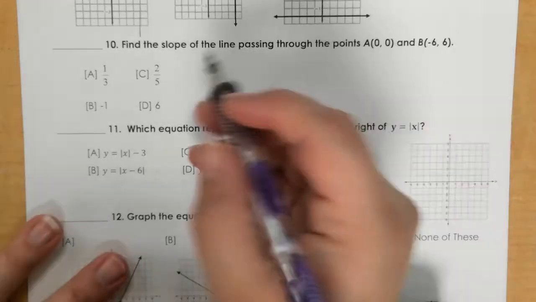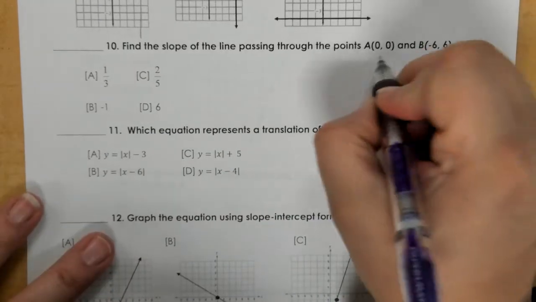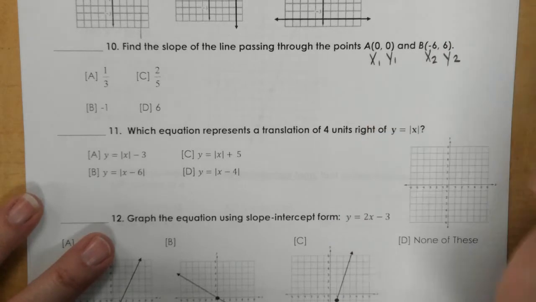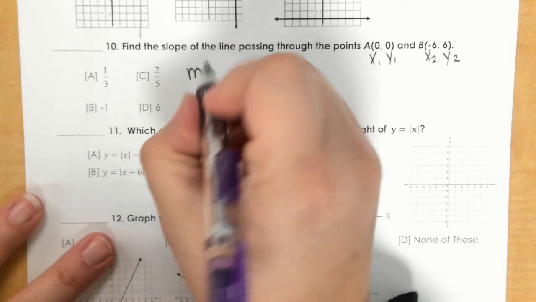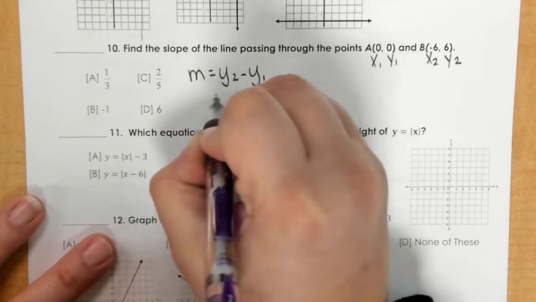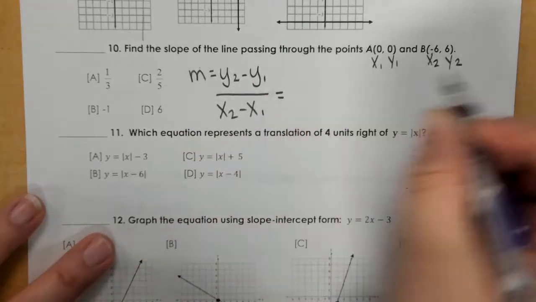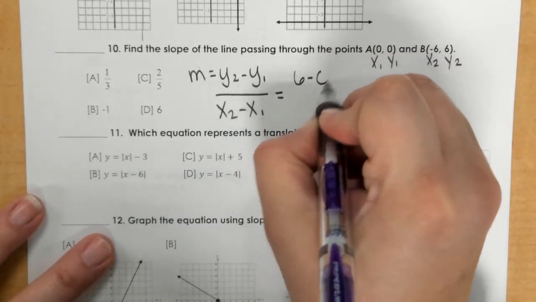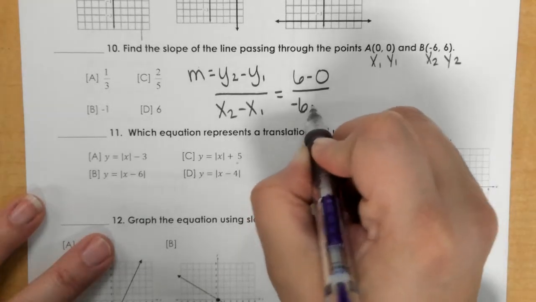For number 10, it says find the slope of the line passing through the 2 points. So first, I want to label my points. And then using the formula sheet on the very front of the test, you could say m equals y2 minus y1 over x2 minus x1. And if I plug in my 6's, I've got 6 minus 0. And then for x's, I've got negative 6 minus 0.